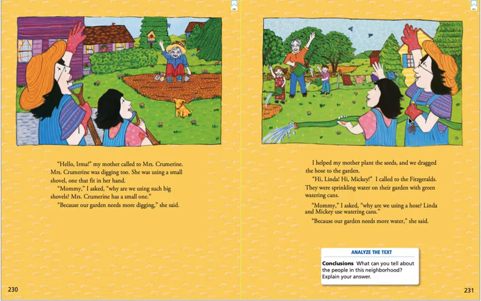And then in this picture, the girl and her mom are using a hose, but her neighbors get to use these little watering cans.